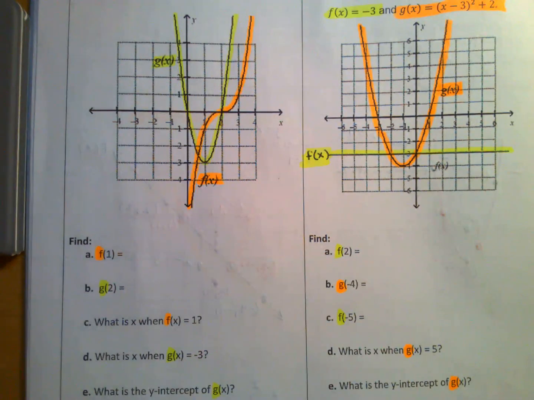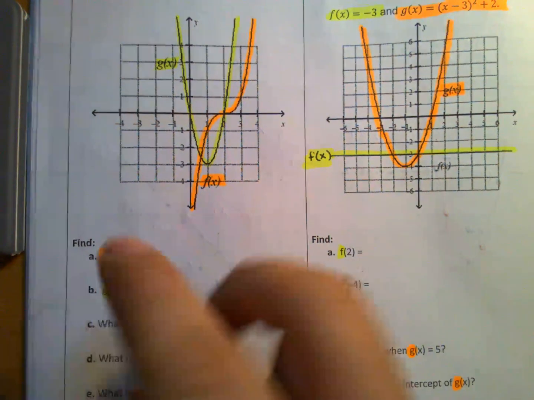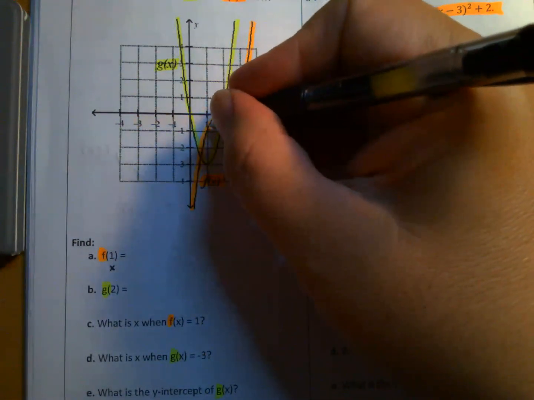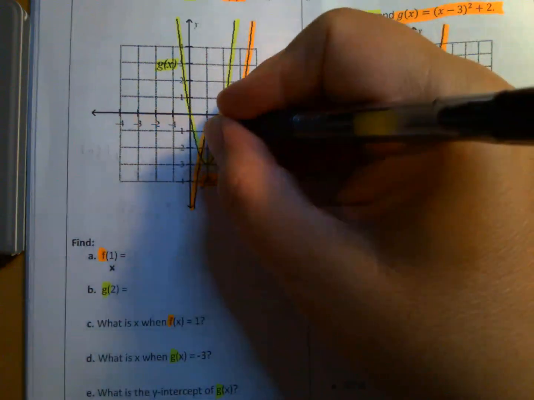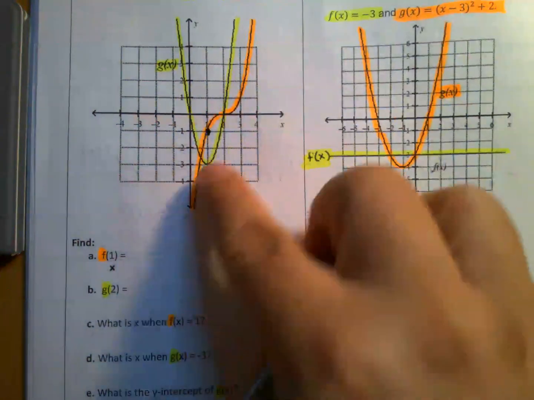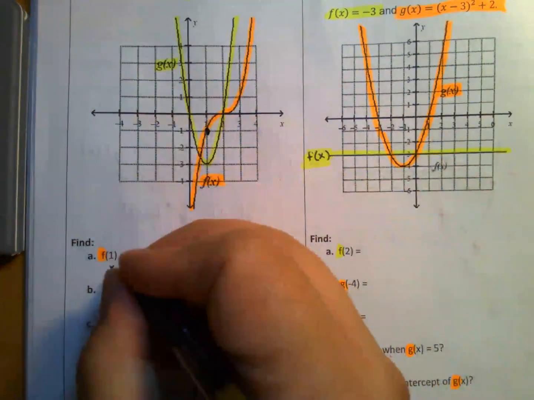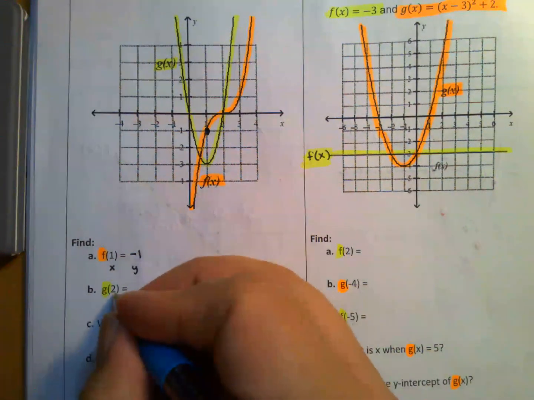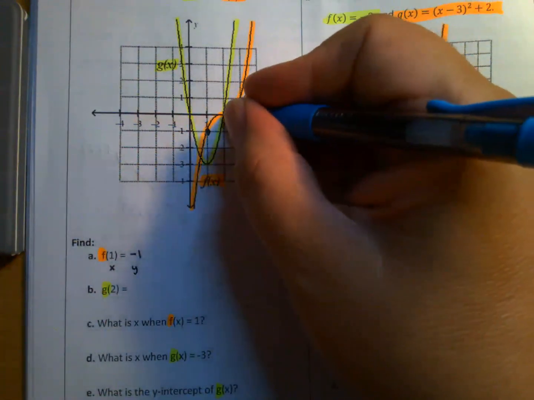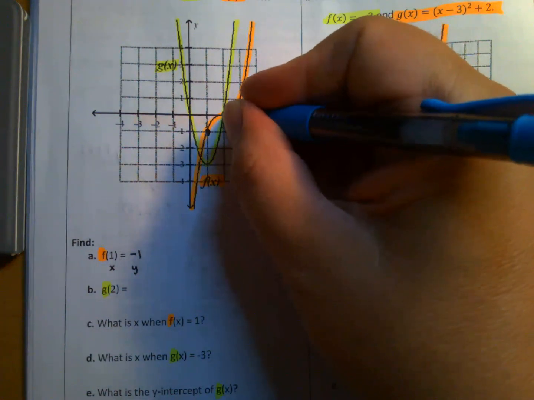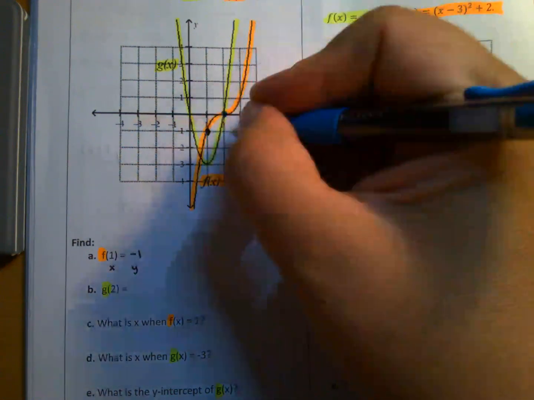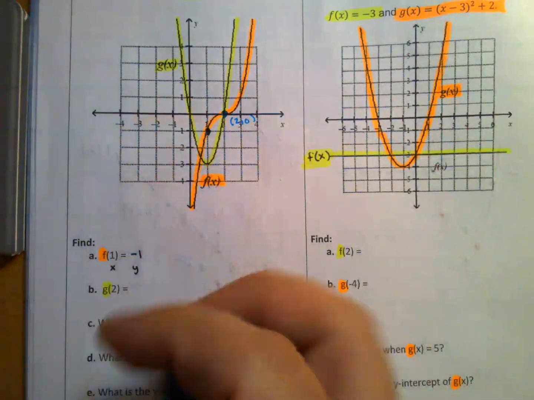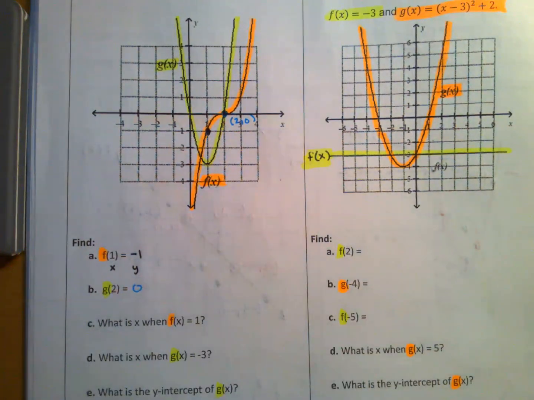All right, it's time to see how you did. Let's see. F of 1, there's the x. X is 1, but we said we're making contact with f, which is the orange function. So look at that y value. Negative 1. Done. G of 2. We go to 2, and notice we're already there. We're actually making contact with both, but that's fine. Look, that's the point 2, 0, so the y value is 0.